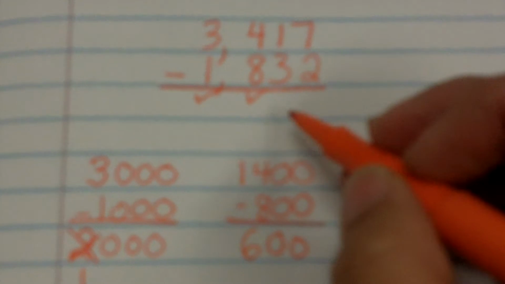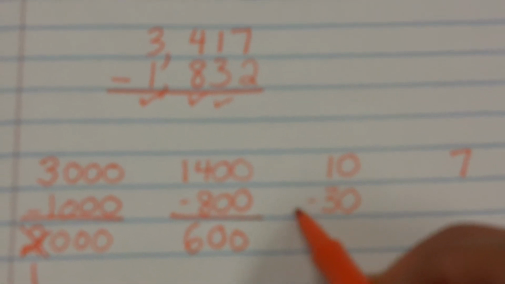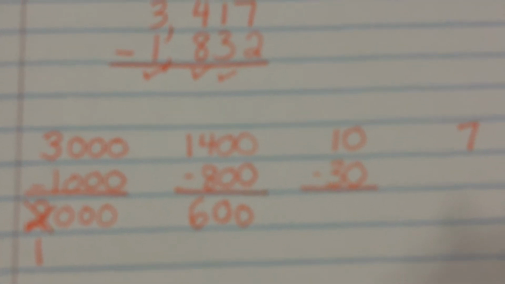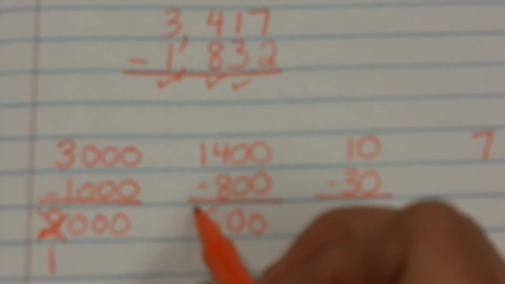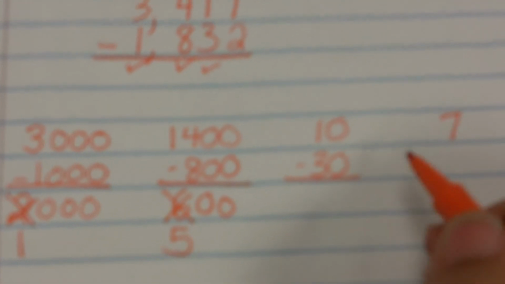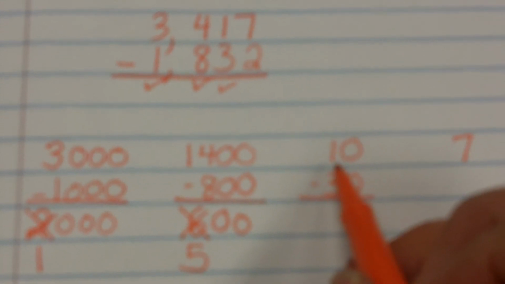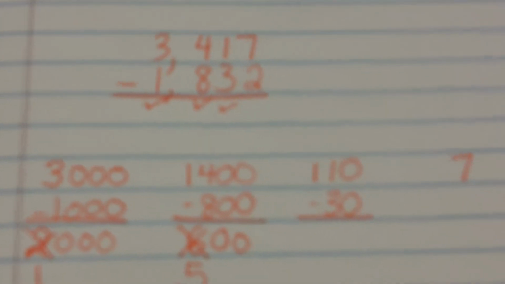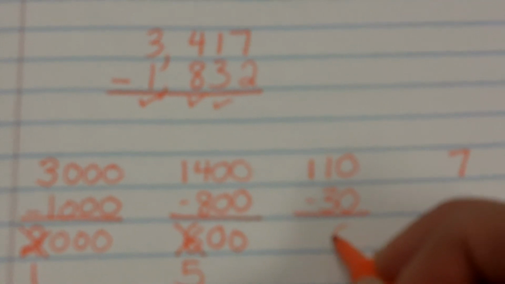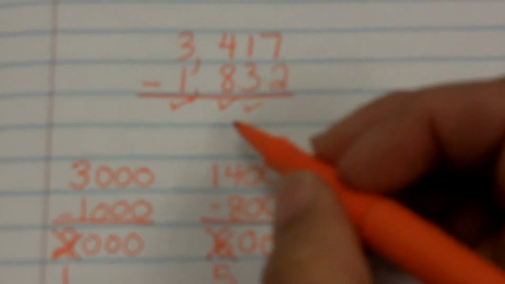Now I need to subtract 3 tens. Well, I can't take 3 tens from 1 tens. So I'm going to do the same thing. I'm going to take 100. So now I only have 500. With that 100 that I took away, I'm going to chop it up. There are 10 tens in 100. I had 10 tens from before, so now I have 11 tens. 0 minus 0 is 0, and 11 minus 3 is 8. Finished with my tens place.